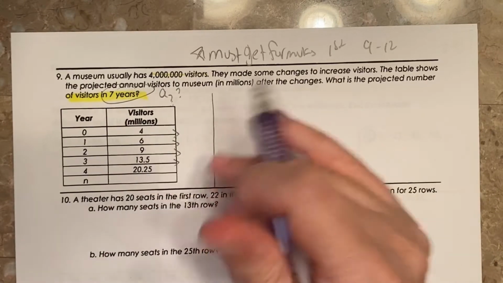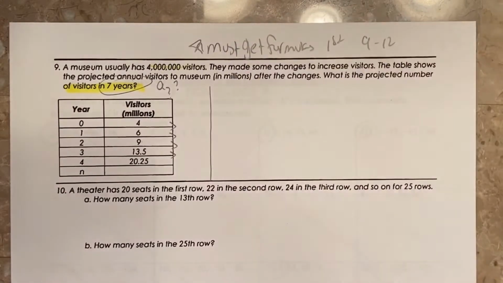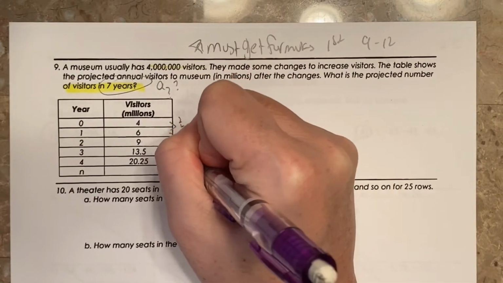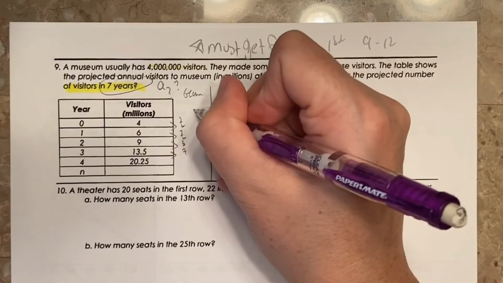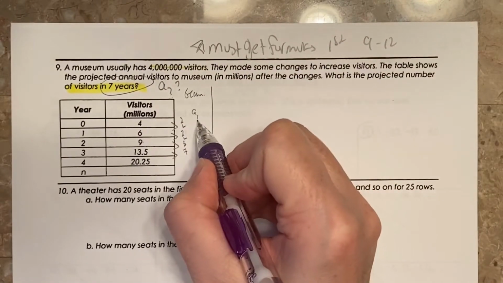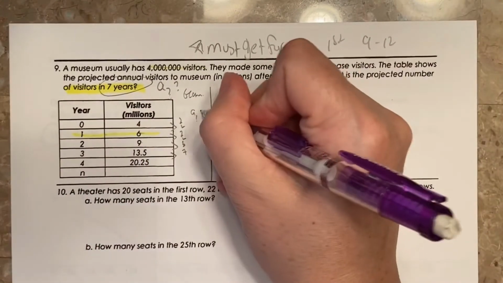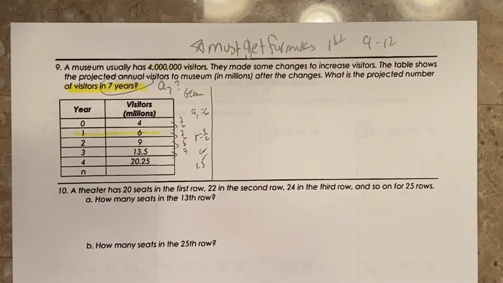All right, so 4 plus 2 is 6. 6 plus 2 is definitely not 9, so we know it's going to be geometric. So I'm going to take the second number divided by the first, and that'll give me my ratio of 1.5, or 3/2. Okay, so I know I'm working with geometric. I know my a sub 1, right? Here's my 1. So I assume a sub 1 is 6, and my common ratio is 3/2, or 1.5, whatever you're more comfortable with.